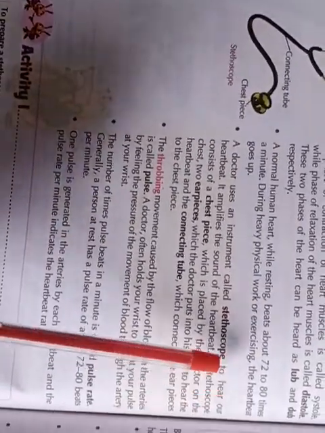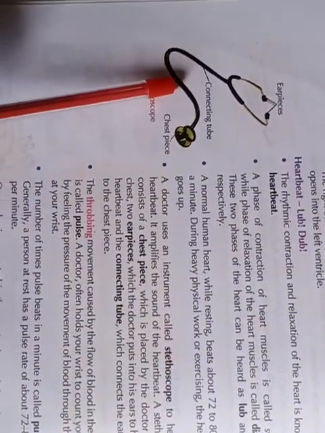A doctor uses an instrument to measure the heartbeat of a human being. It is called the stethoscope. This one is called the stethoscope.